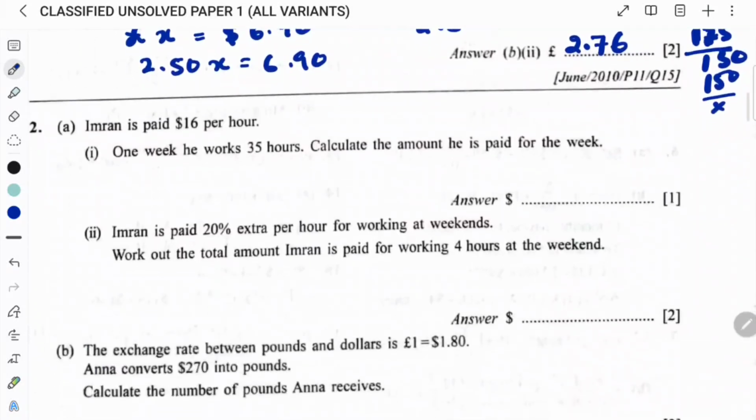Next, question number 2. Imran is paid $16 per hour. For 1 hour, $16. In 1 week he works 35 hours. Calculate the amount he is paid for the whole week. So per hour he is paid $16, for 35 hours. For 1 hour $16, for 35 hours. So that is 16 times 35.